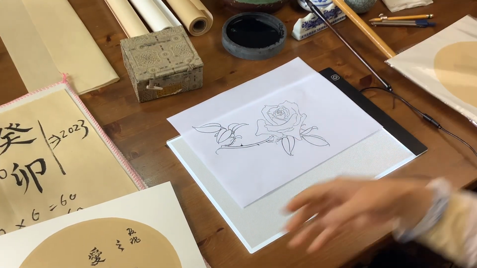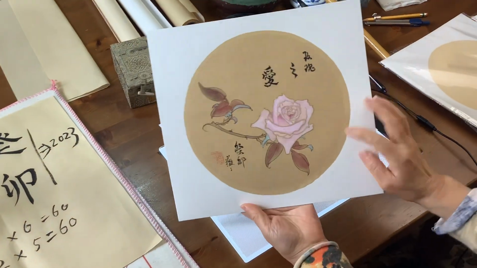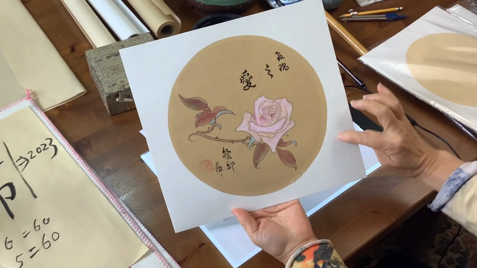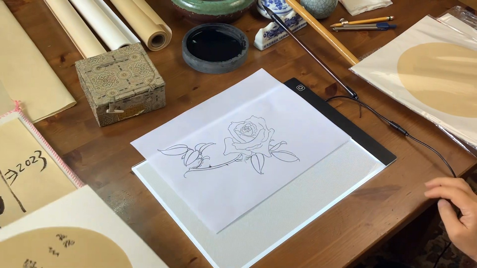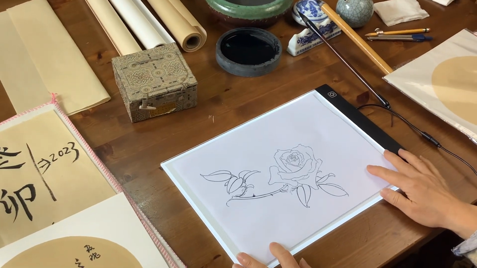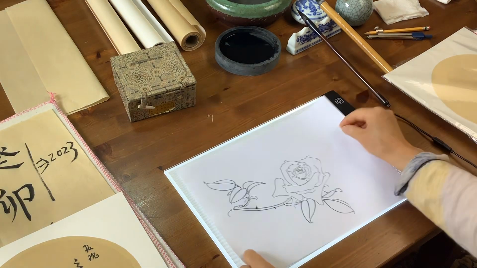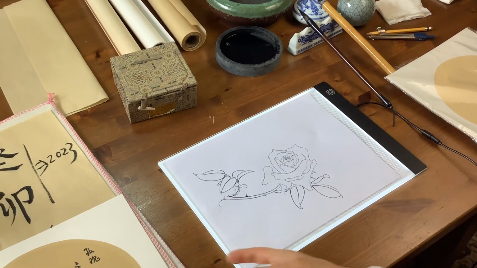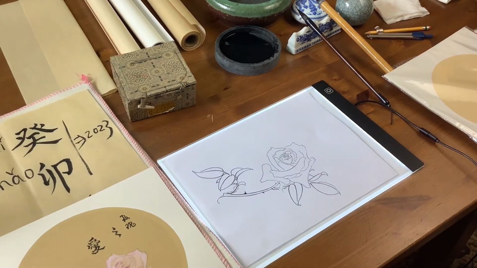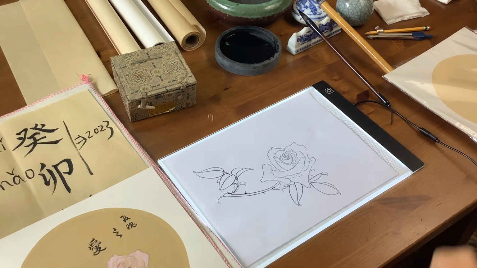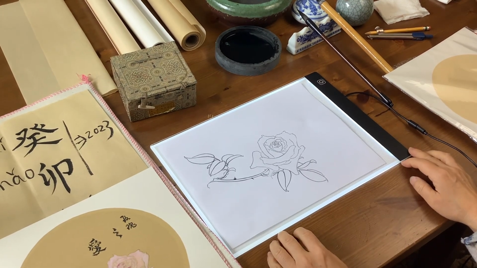I like it because it's beautiful, it's sized, and also it's transparent. So I have a chance to use the template to work. Okay, that gives you one more choice for Gongbi painting.